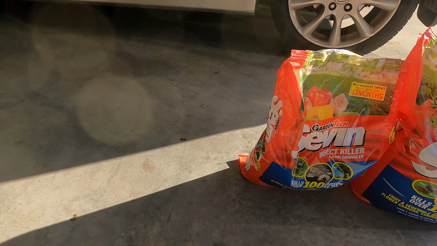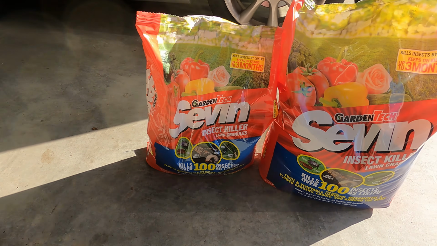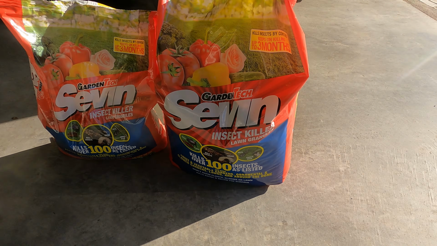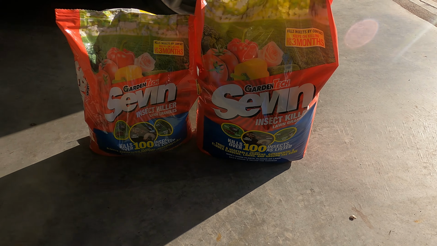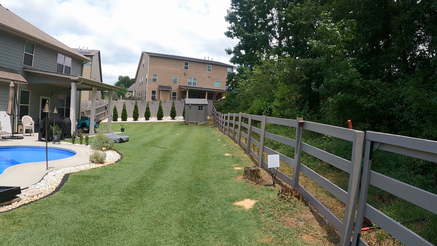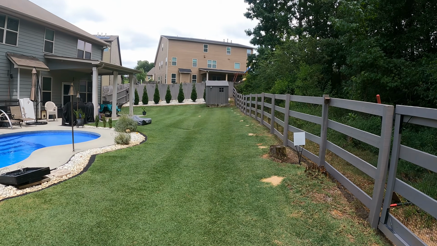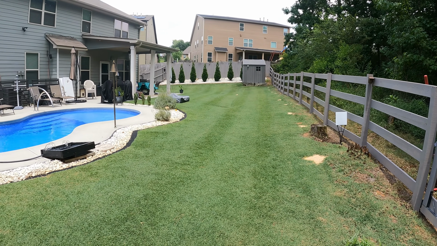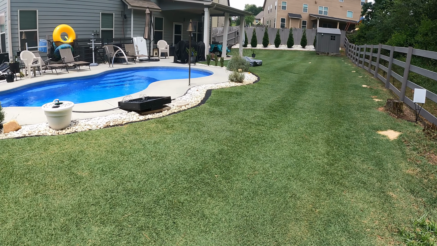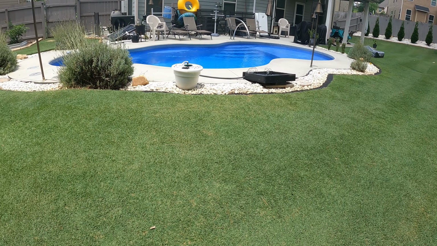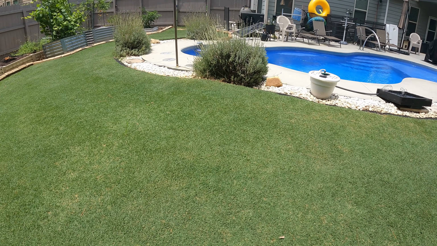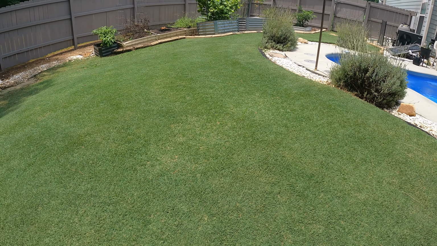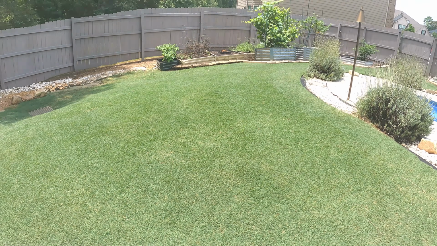The next thing I do, roughly about every 3 months, I apply a granular insecticide on the lawn. That's going to reduce the amount of crawling insects you're going to have to deal with. The type of insecticide you're going to use is really dependent on you. I'm not really partial to any brand, but the main thing is to water it in and keep all pets and humans away until the product has had time to dry.